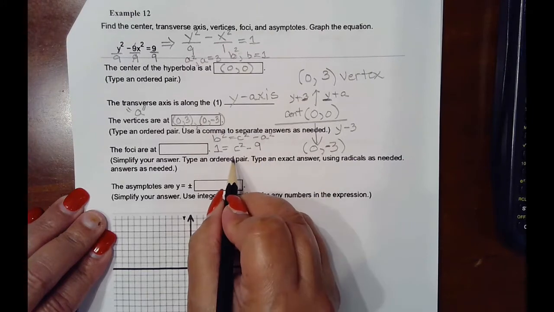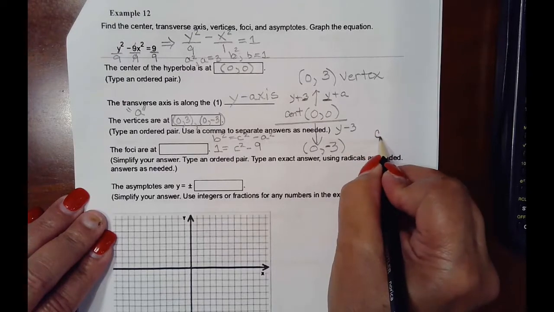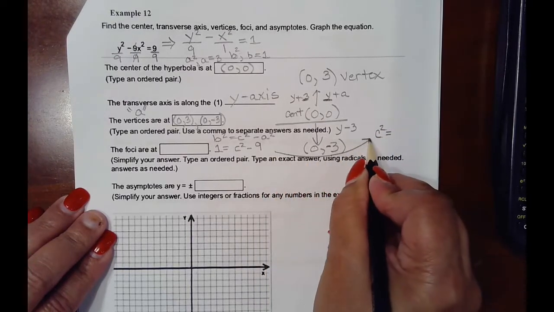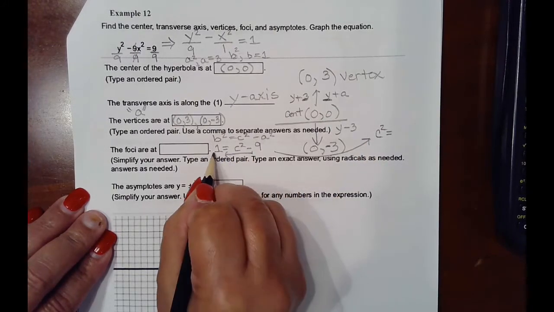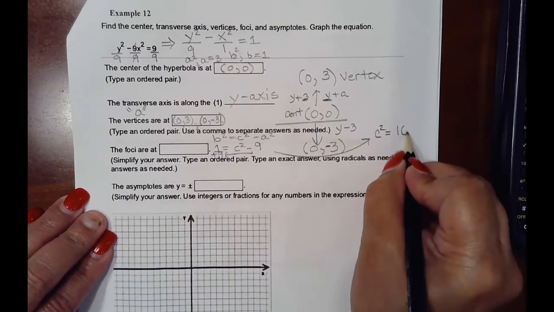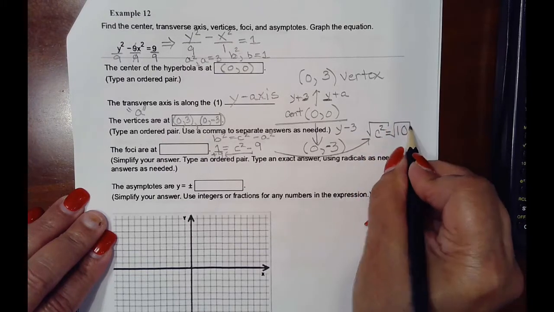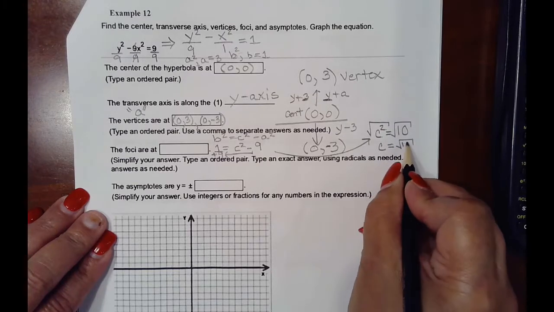So if you were to try and isolate the c squared value, you would be moving this to the other side, at which point it would become positive 9. 1 plus 9 is 10. You want the c in its linear form. So c is equal to square root of 10.